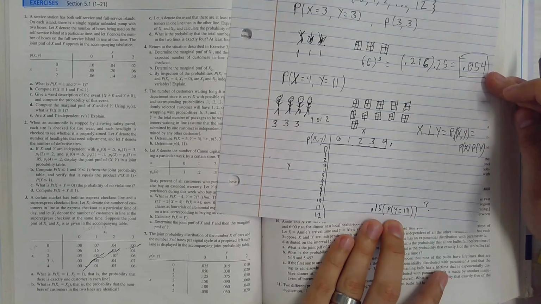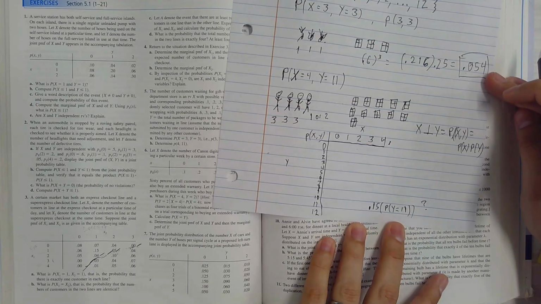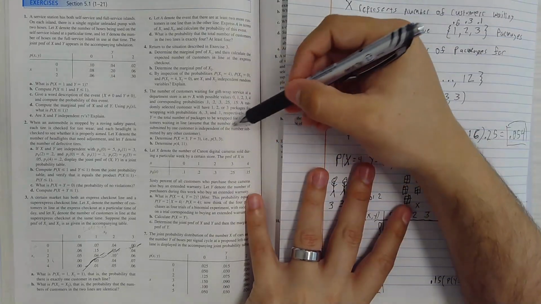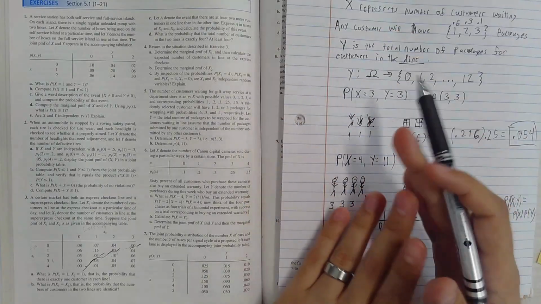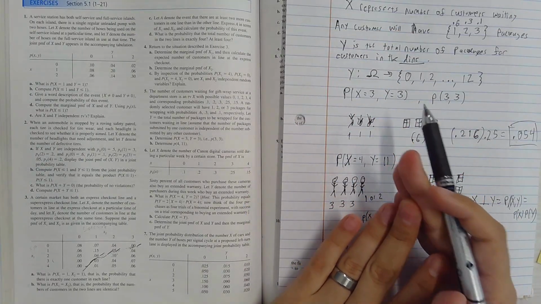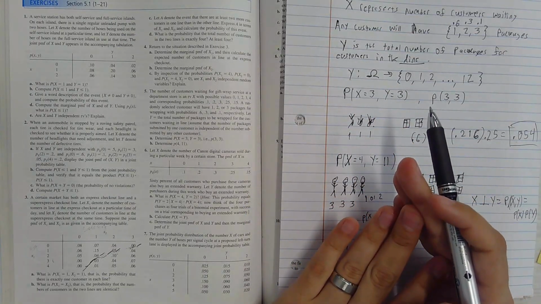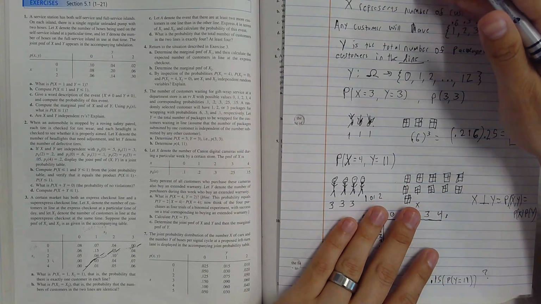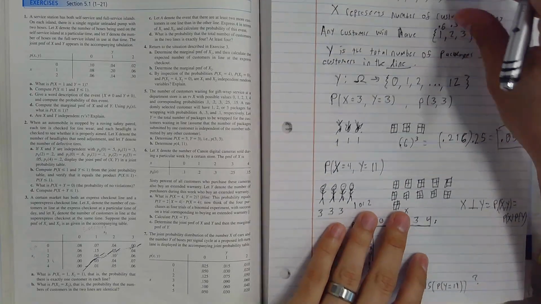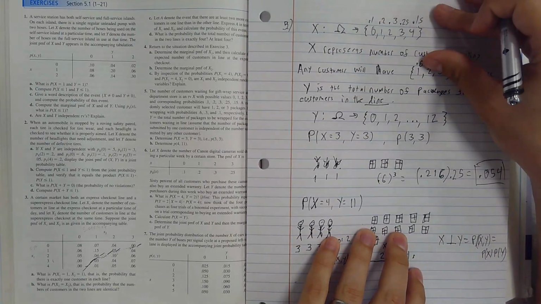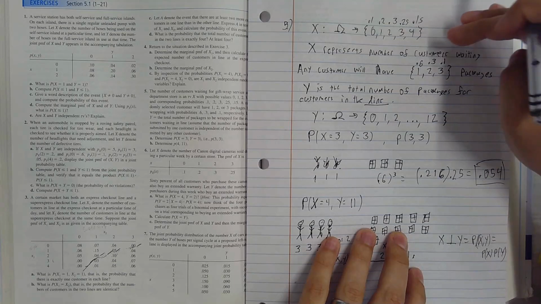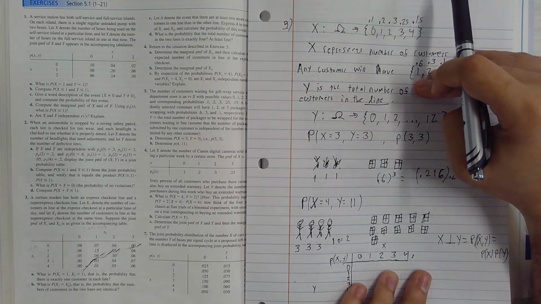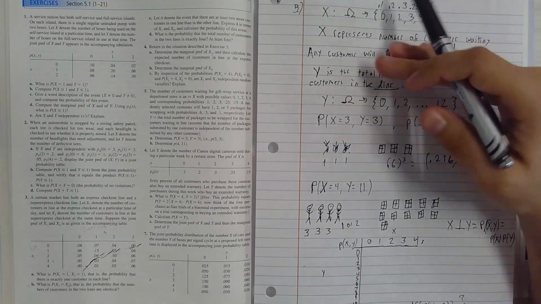So we know the probability of X. I don't know if they're independent, but the problem says the number of packages by any one customer is independent of the number permitted by any other customer. Is X, the number of customers waiting in line, independent of the number of packages the customer is going to choose? Let's assume they are.